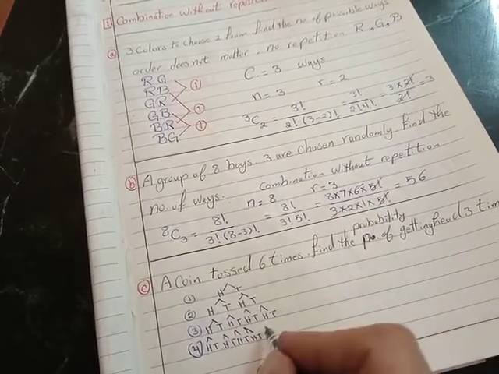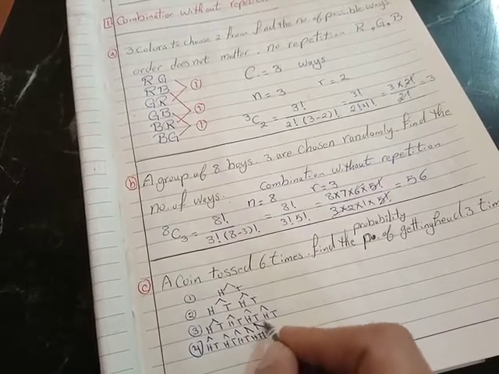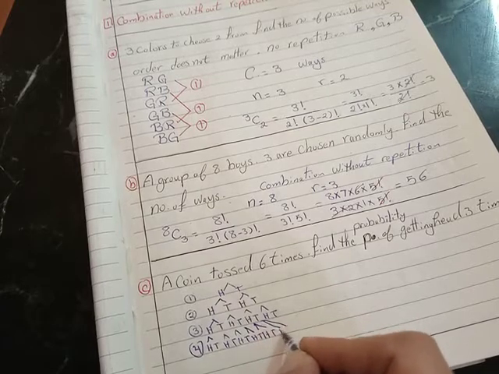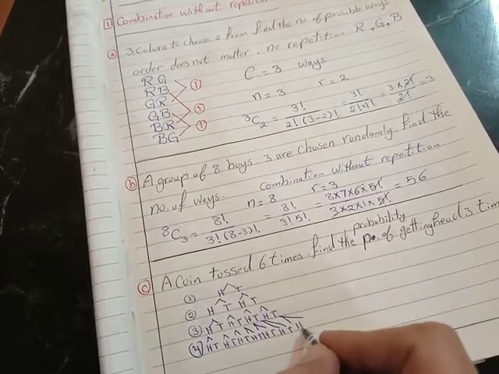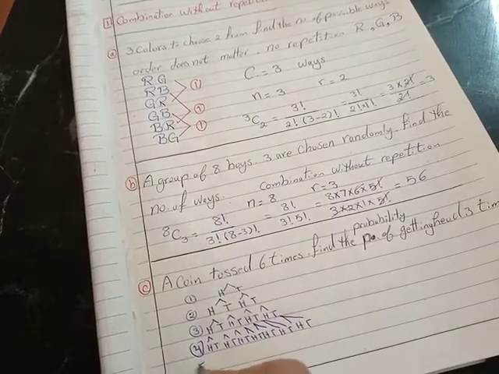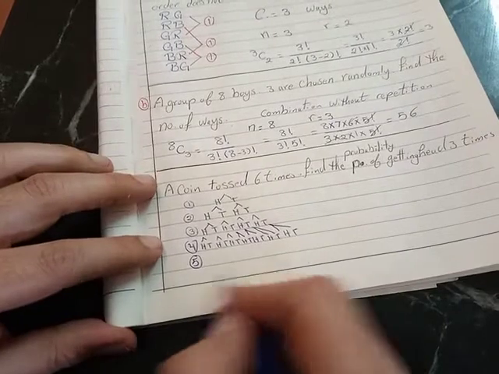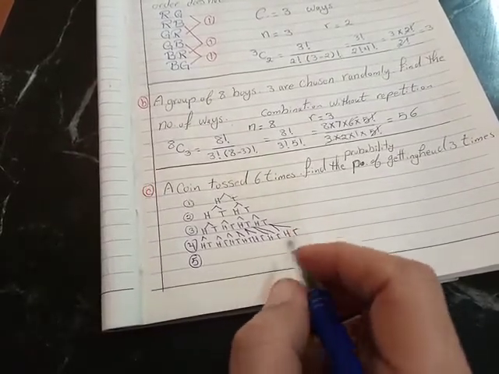I should have made it bigger. Head, tail, head, tail, head, tail. Fifth time, you can continue this by yourself, so that I don't want to waste the time with you.